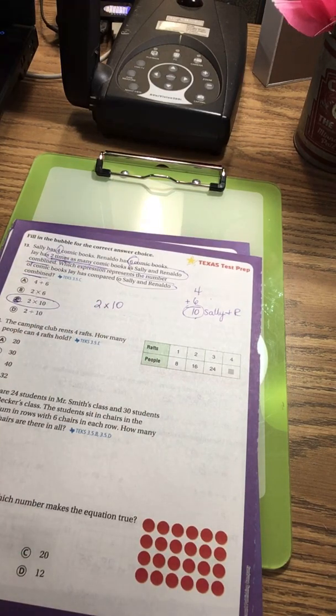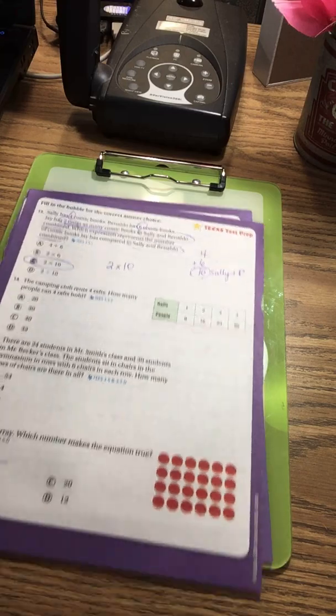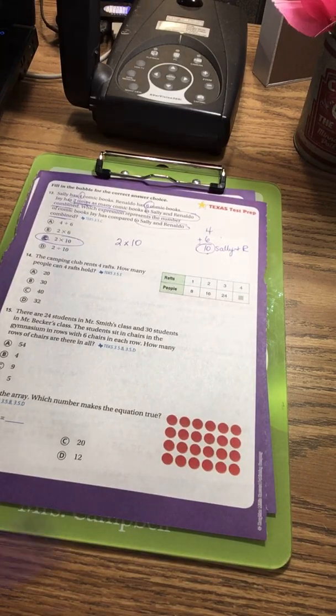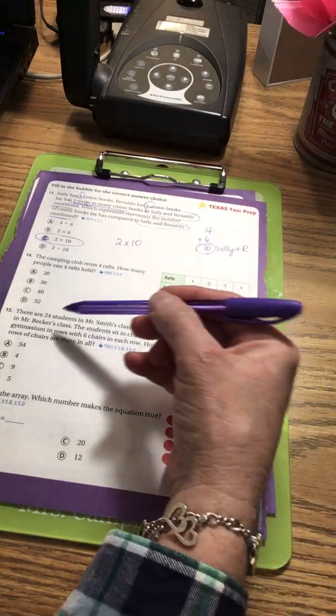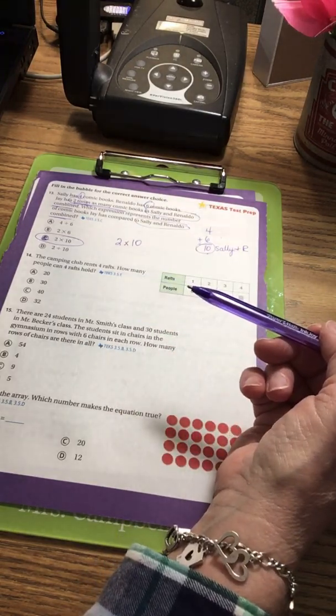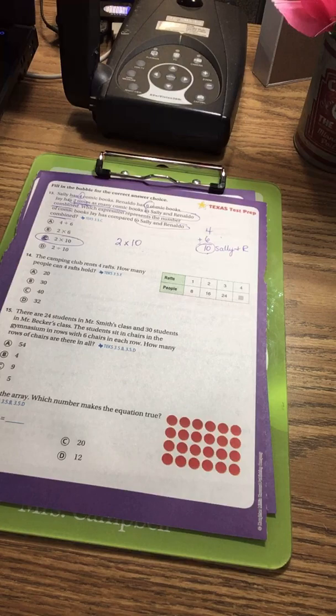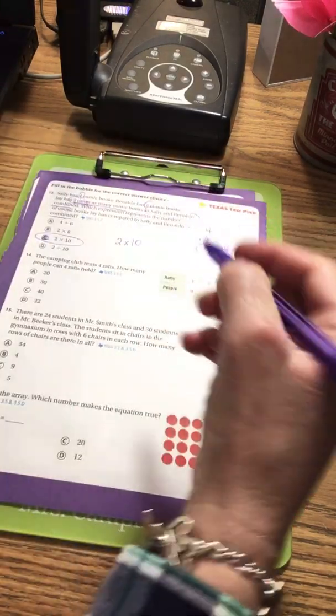Okay, and I'm going to do number 15 with you. It says there are 24 students in Mrs. Smith's class and 30 students in Miss Becker's class. The students sit in chairs in the gymnasium in rows with 6 chairs in each row. How many rows of chairs are there in all? So all those kids have to go sit in the gym in rows of 6 chairs. How many rows of chairs are there?